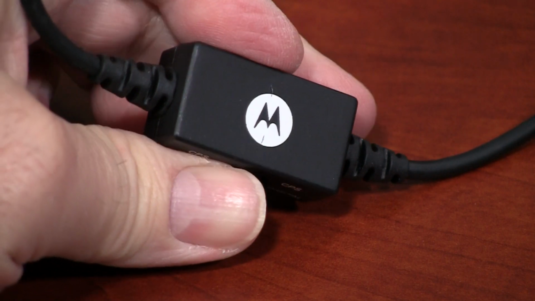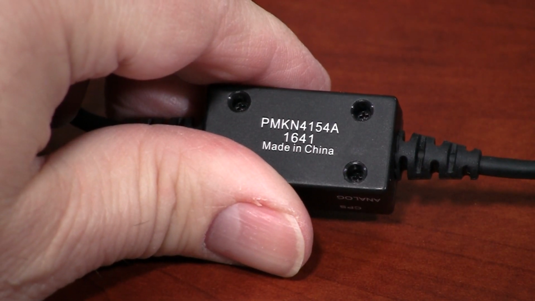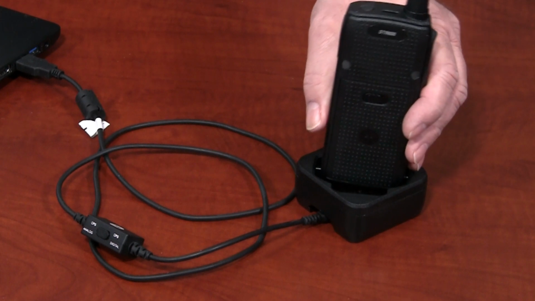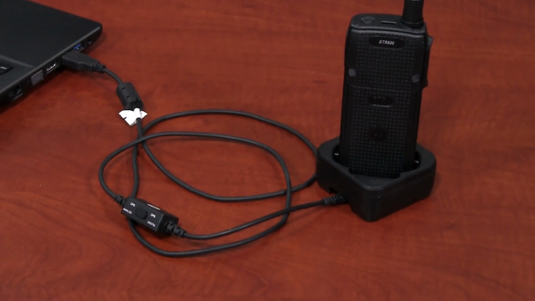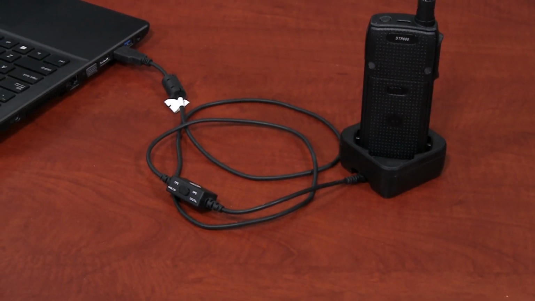This part number is PMKN4154A. And you're going to need this specific part. It looks like you could use a standard micro USB cable, but don't be fooled. It will not work. We've tried it. It doesn't work. You have to have the Motorola proprietary cable.